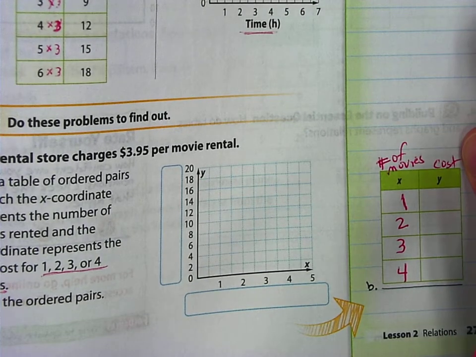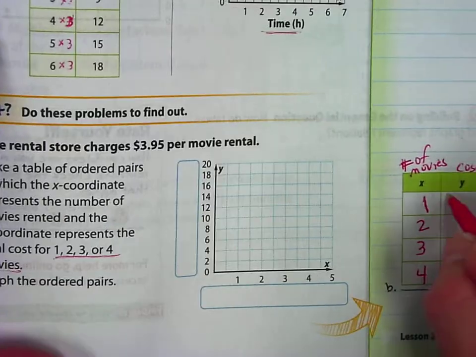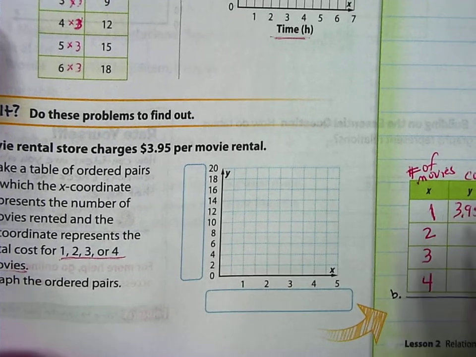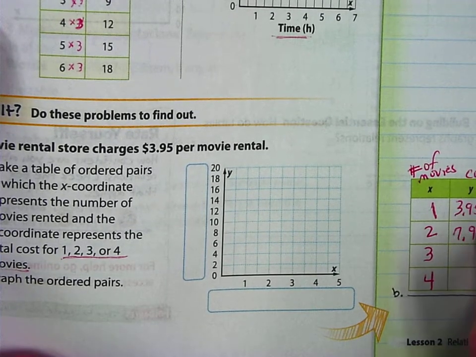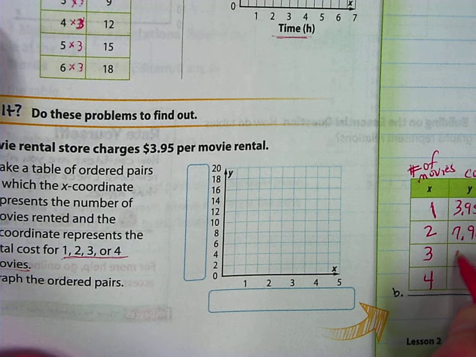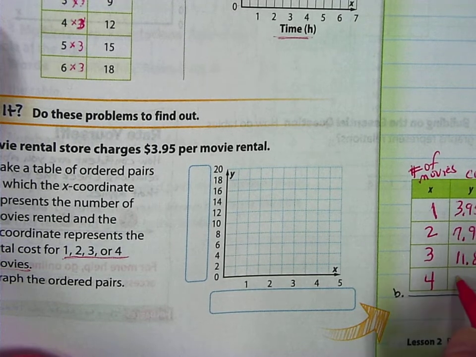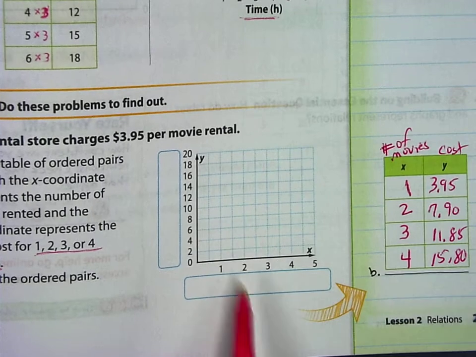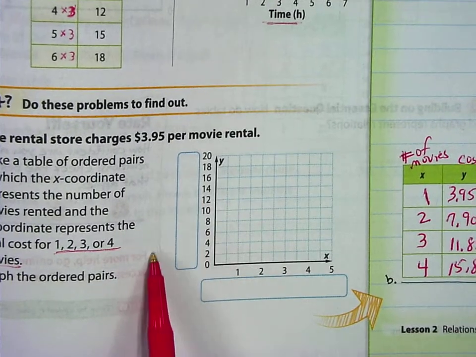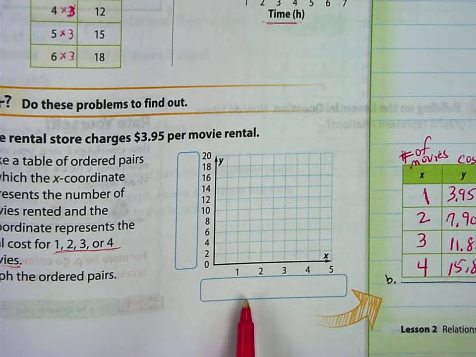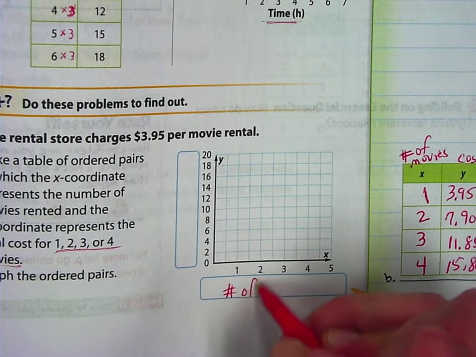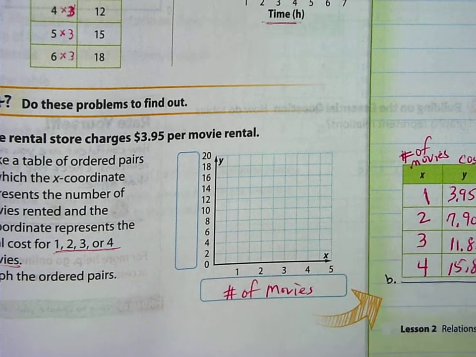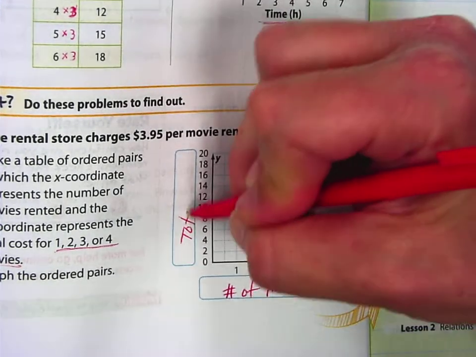So this would be $3.95. This would be $7.90. And the next one would be $11.85, and then $15.80. So now you have to make sure that you're labeling your X and Y axis correctly. So X-axis is the number of movies. The Y-axis is your total cost.